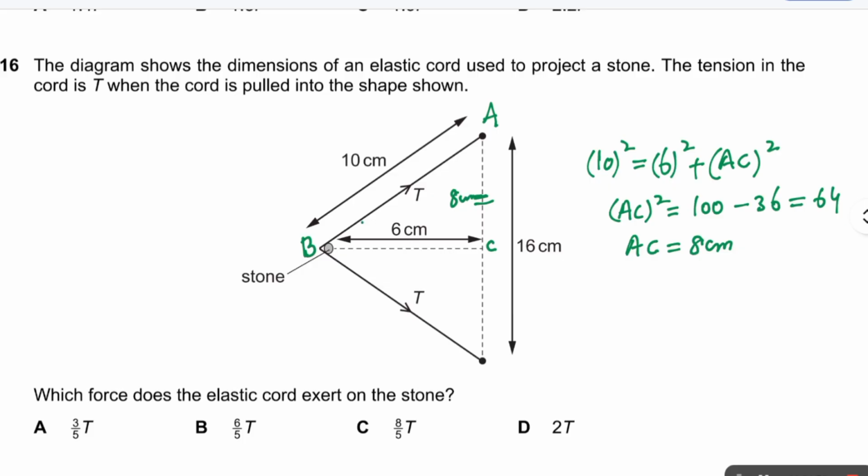If you want this angle, how to find it? We can easily find it. Let us take the trigonometric function sine theta. You know that sine theta is perpendicular divided by hypotenuse. Perpendicular is the opposite side, and the hypotenuse is opposite to the 90 degree.